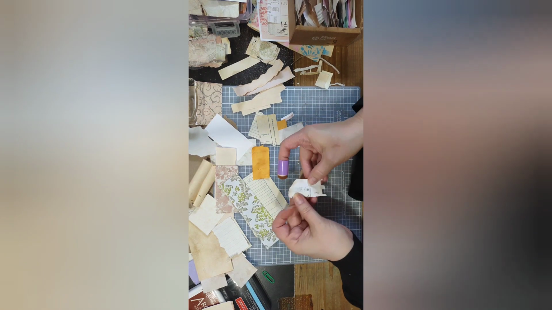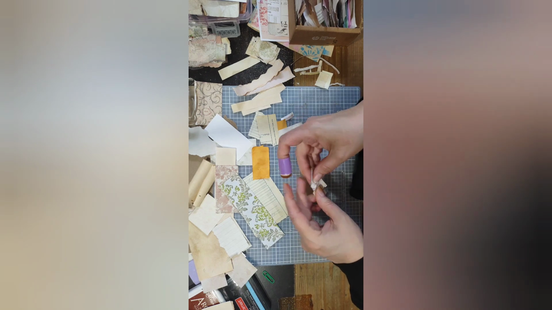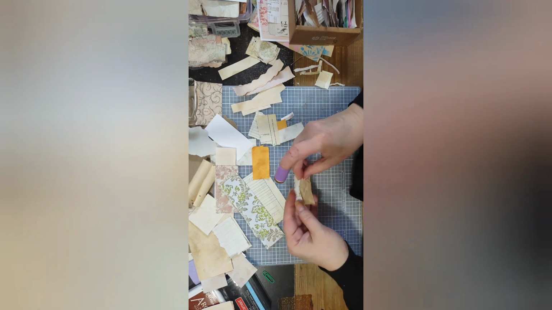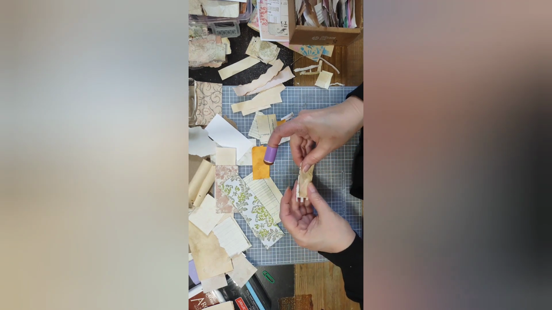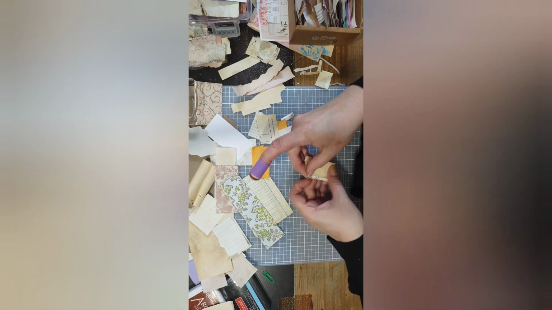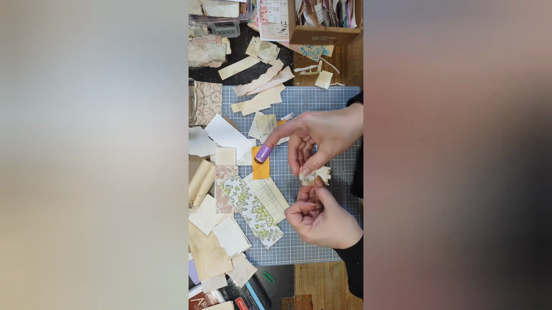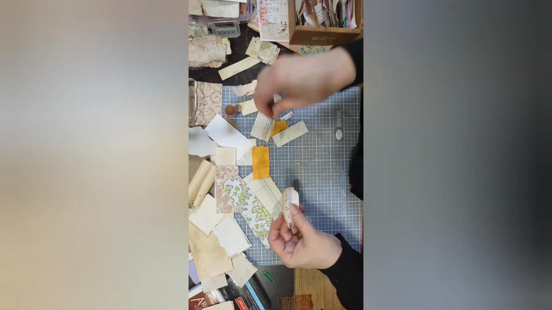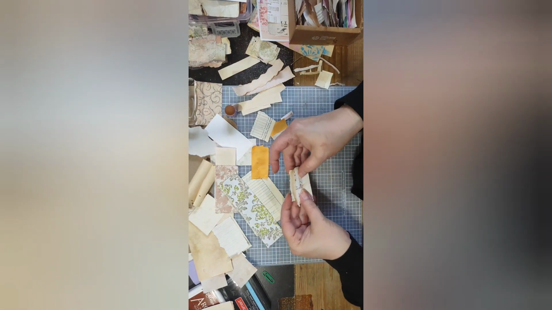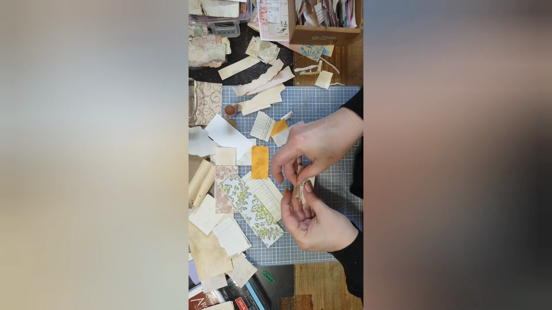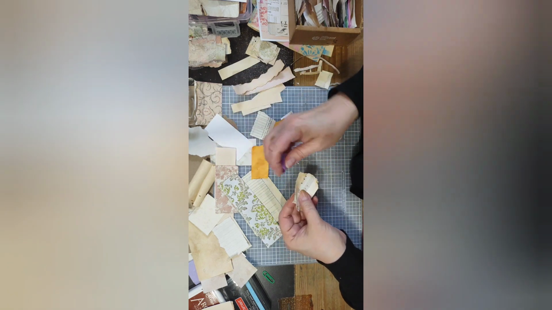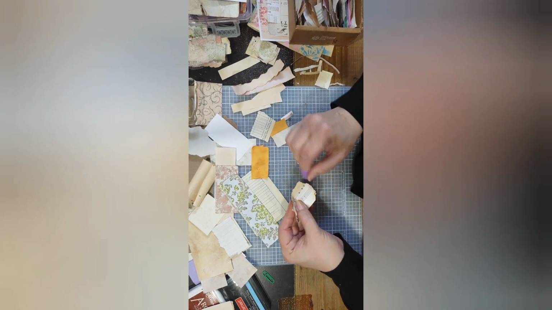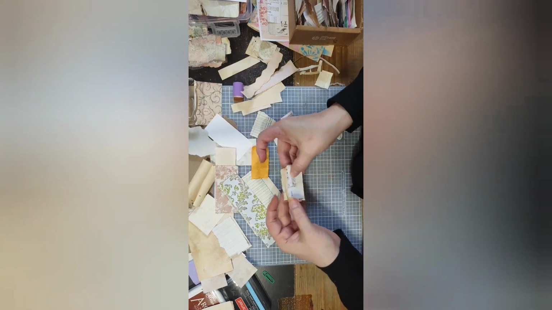That's what I love ink for. Because you can easily put that back on top. Yes, I'm going to stamp over. There we go. I'm overthinking, guys. Overthinking.